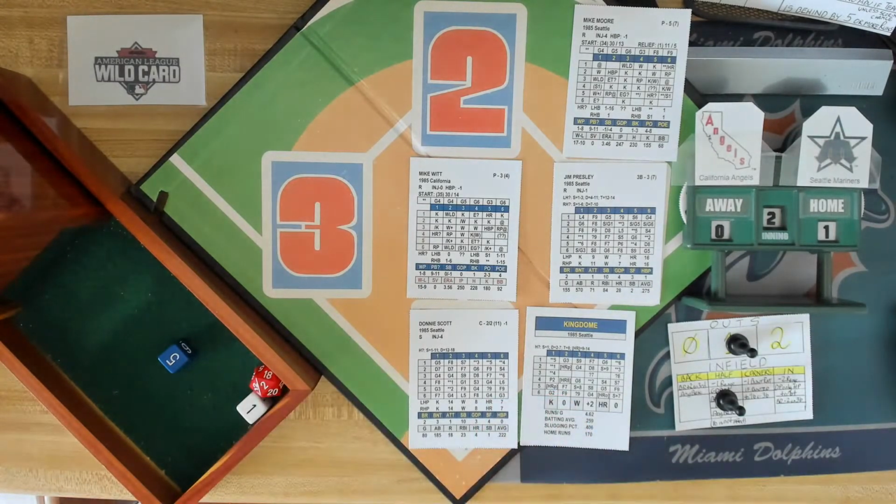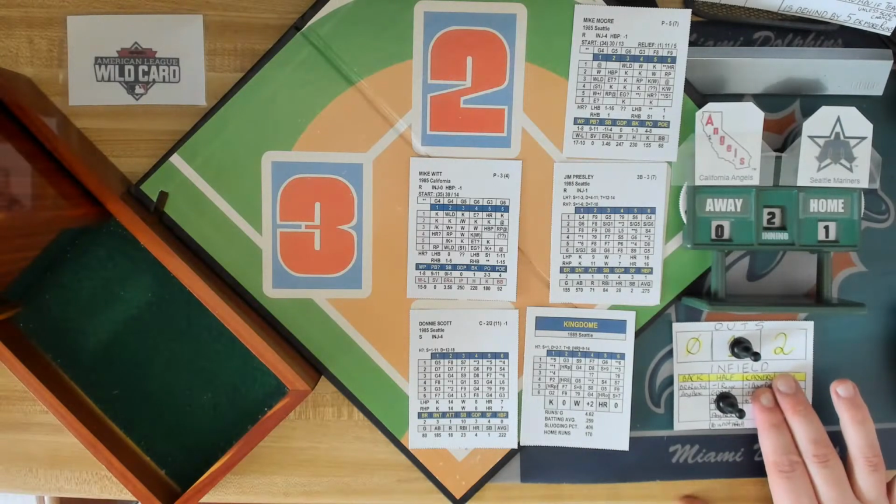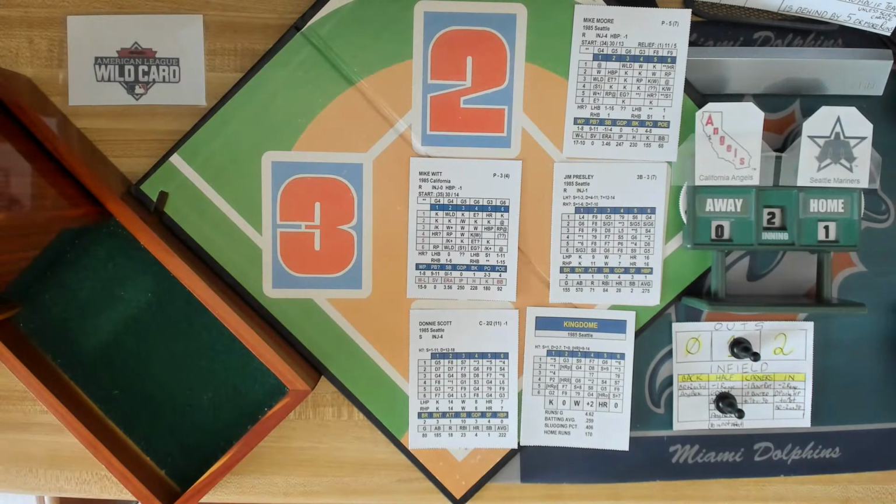And the next batter for the Mariners will be catcher Donnie Scott. The main catcher for the Mariners, Jim Presley, was injured late in the year, so he is not available. So they're going to go with Donnie Scott as one of the catchers on this 26-man roster team I created for everybody in the playoffs. Have to have at least 2 catchers. You can't just have one. So Donnie Scott gets the call here.